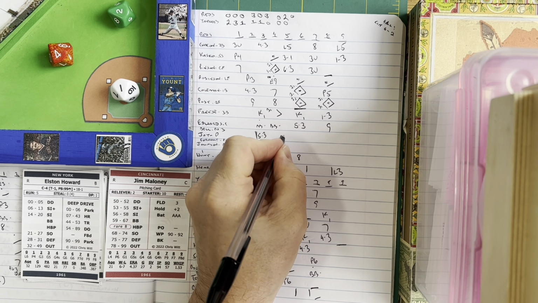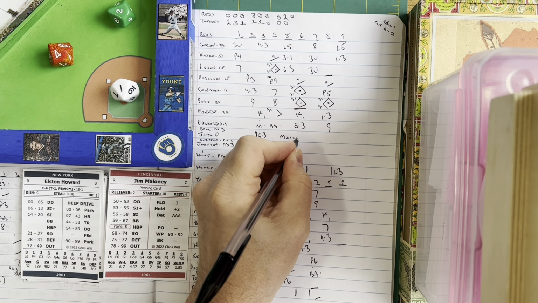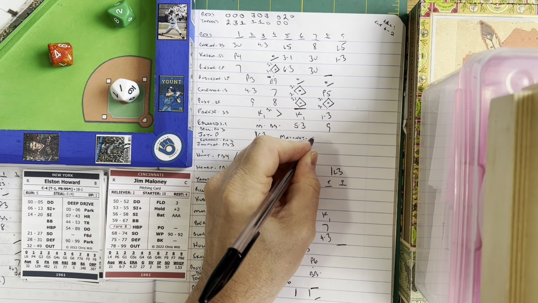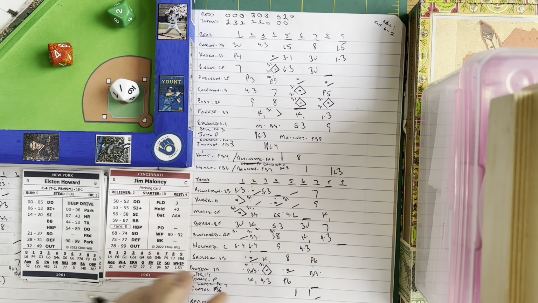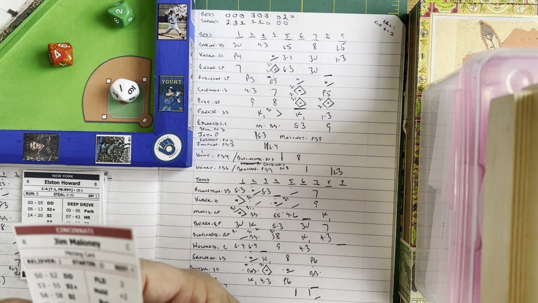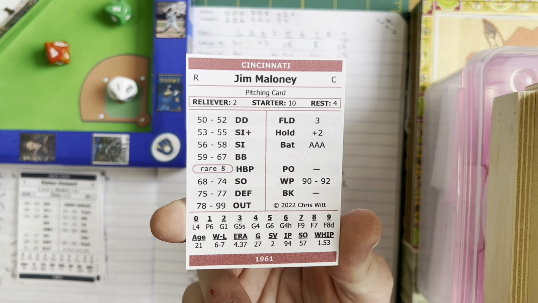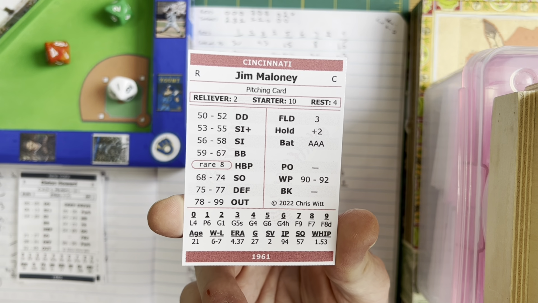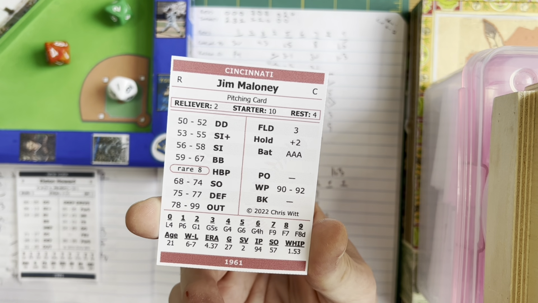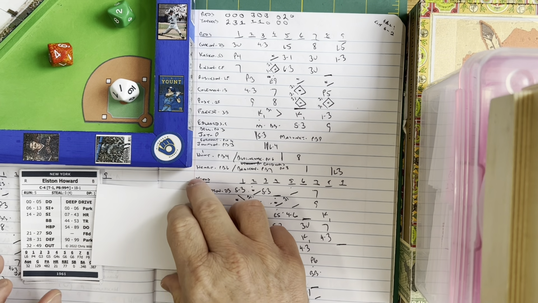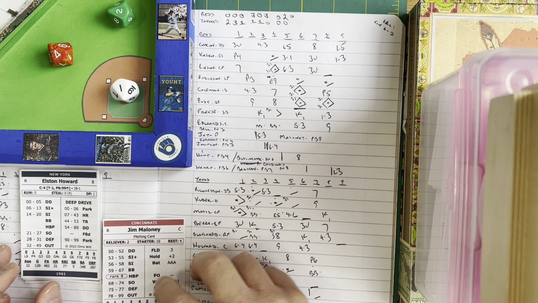Jim Maloney was a youngster in 1961 and just sort of figuring things out, but they've got to use him here. He was 21. He had a 6-7 record with a 4.37 earned run average, and he is on.